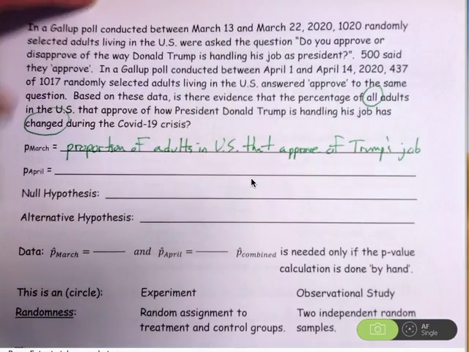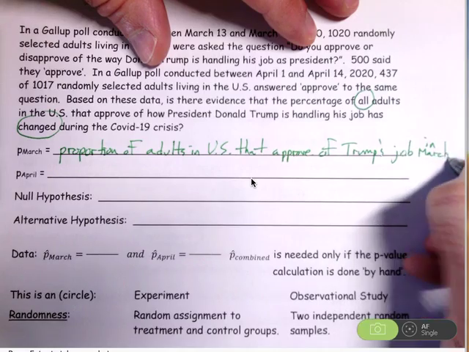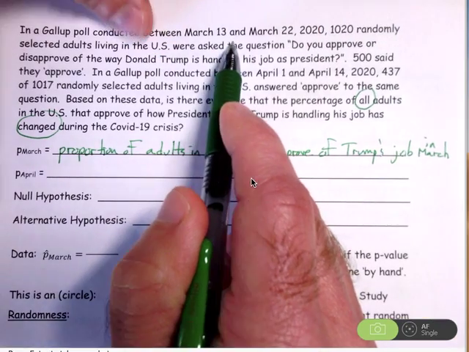Technically, that's in March, between the 13th and the 22nd.